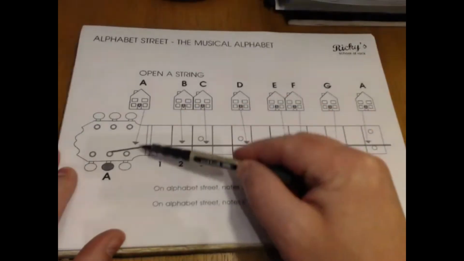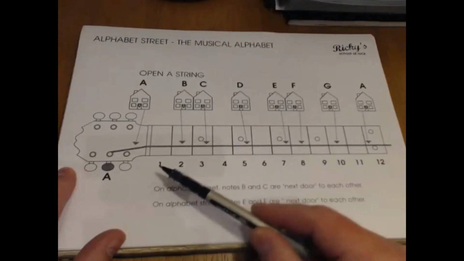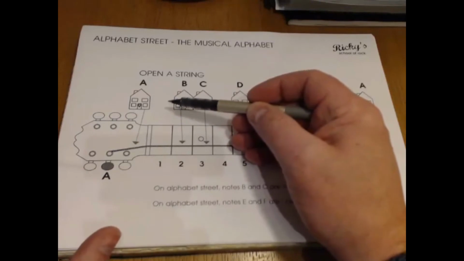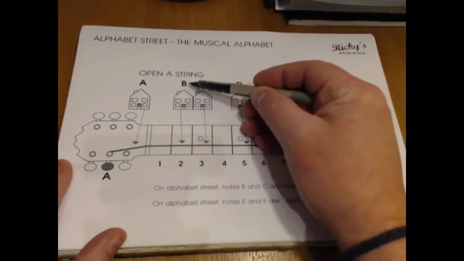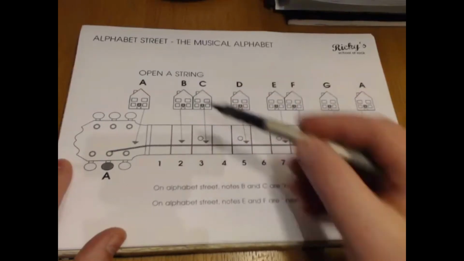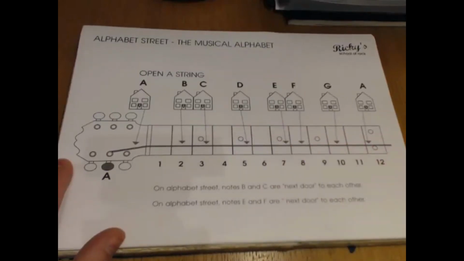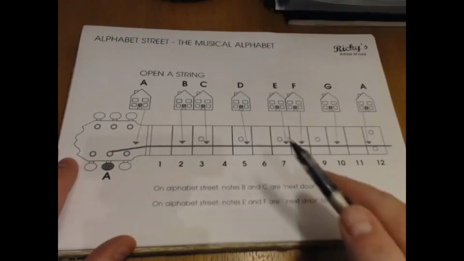Okay, so the open A string is there, and then on the first fret of the guitar, you can see there is nothing there. We're just going to stick with that for now. But if you look at the second fret, you can see that there is a B there. That is the note B. That's the label for that pitch. The pitch is the highness or lowness of the sound, if you want to think of it as that. So a high pitch or a low pitch, then you get the idea.